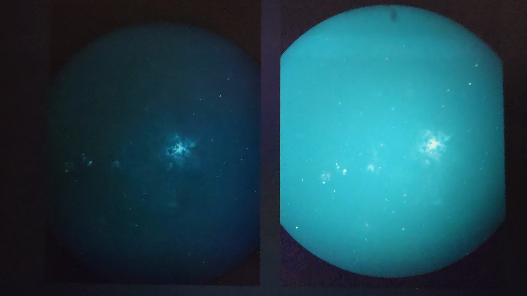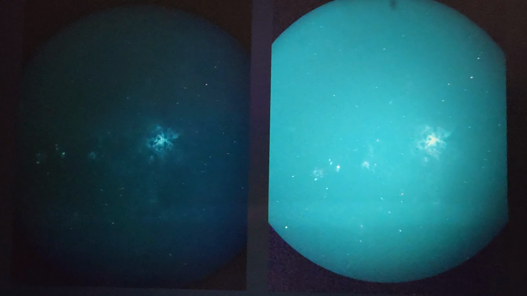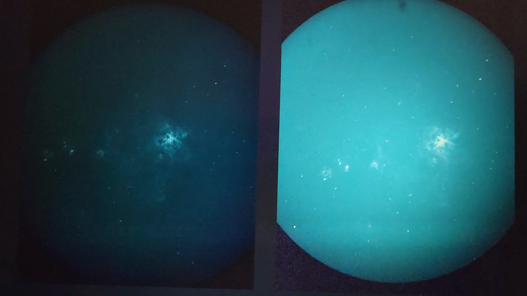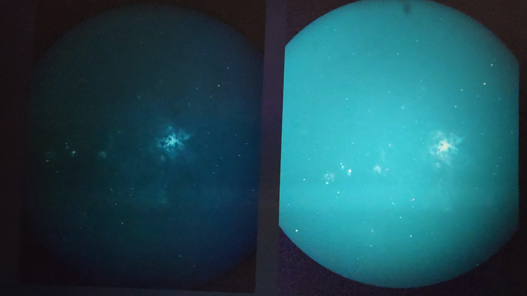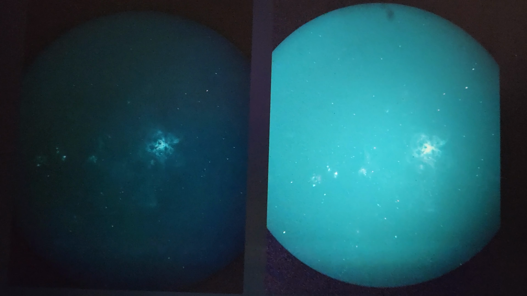Oh, here we go. We can compare them side by side. So there's a 55-second of Tarantula using the Deep Sky Camera Beta app, and you can see one is a lot darker than the other. The 10-minute, it's 10 minutes, and you would think it would be a lot brighter or with a lot more detail, but it's just not there. It's not getting it. The quality of the 55-second is actually better than the quality of the 10-minute.